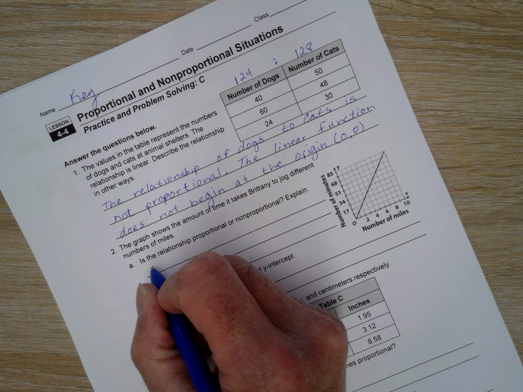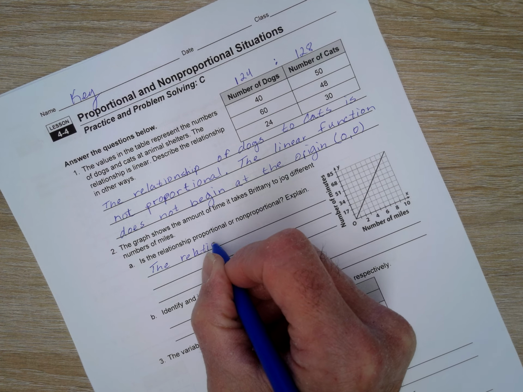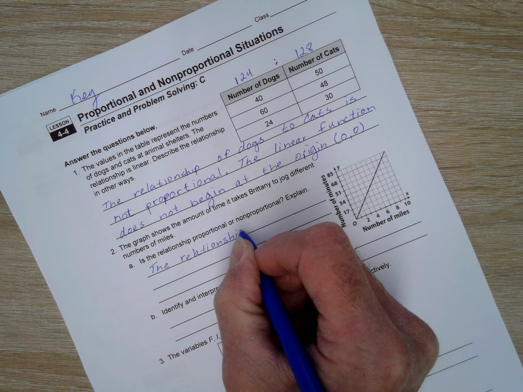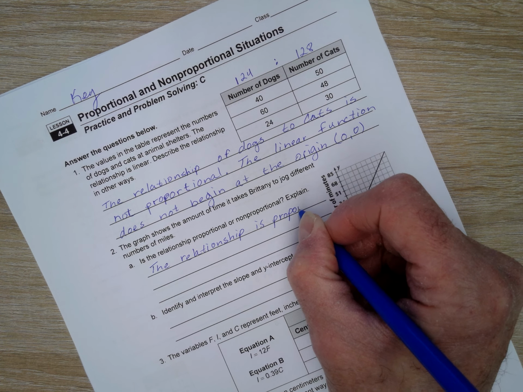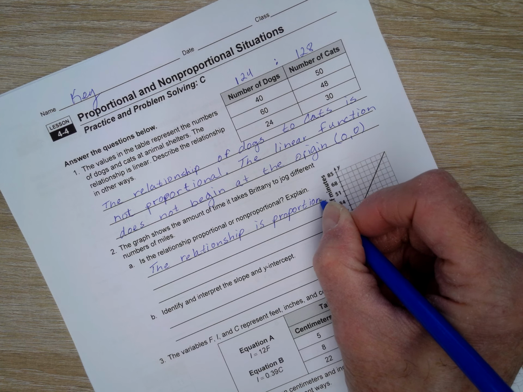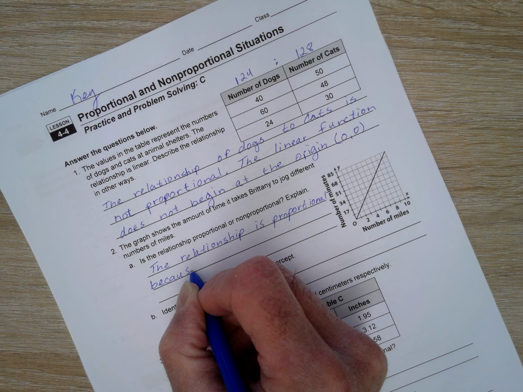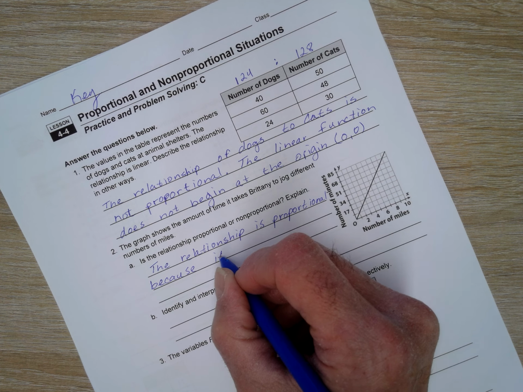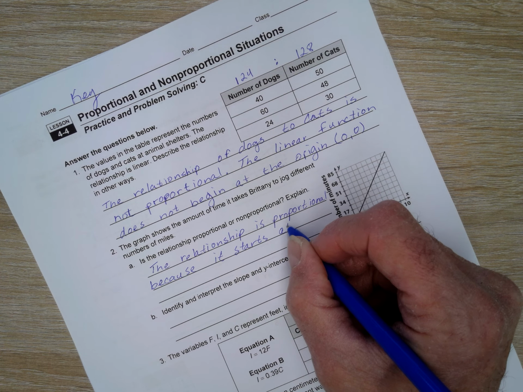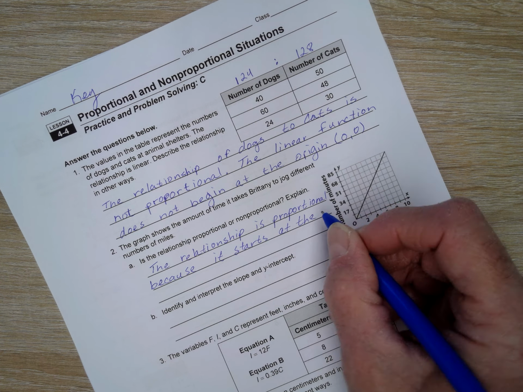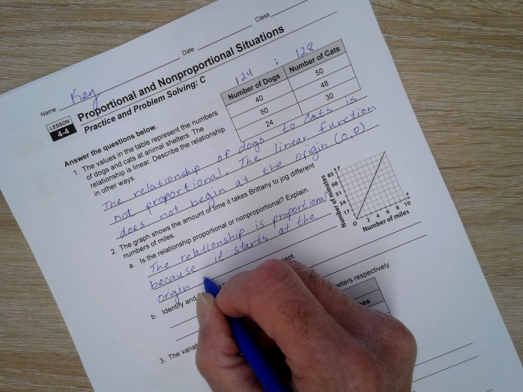The relationship is proportional because it starts at the origin and is constant.